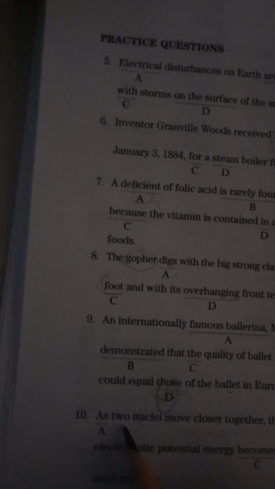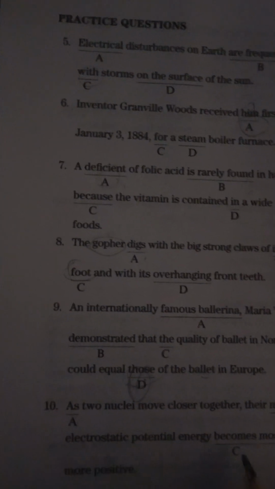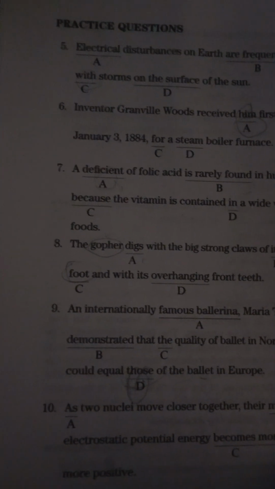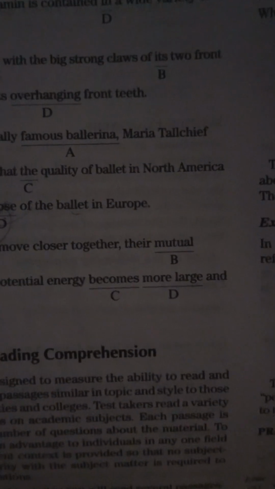As two nuclei move closer together, their mutual electrostatic potential energy becomes more large and more positive. What? As two nuclei move closer, their mutual electrostatic potential energy becomes more larger. No, it should be larger. Larger and more positive, maybe? Nah, this is a strange one.